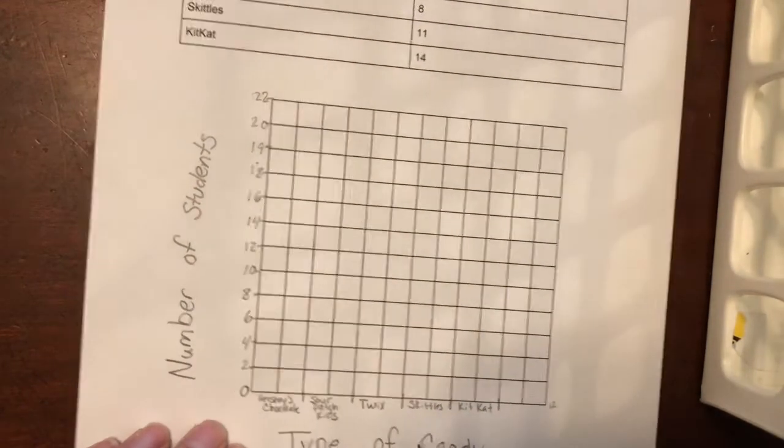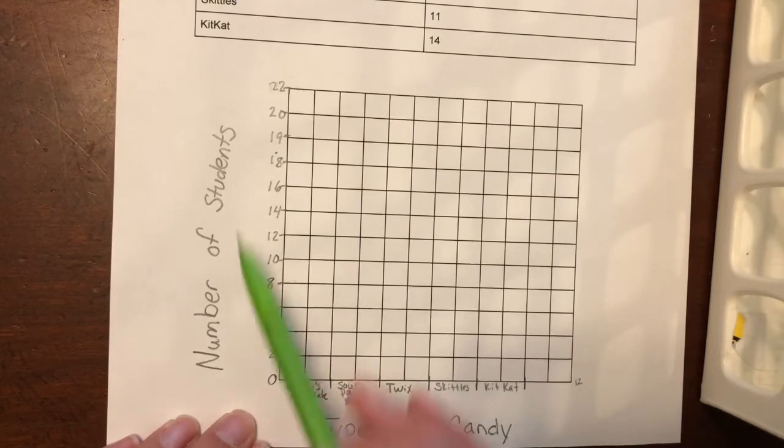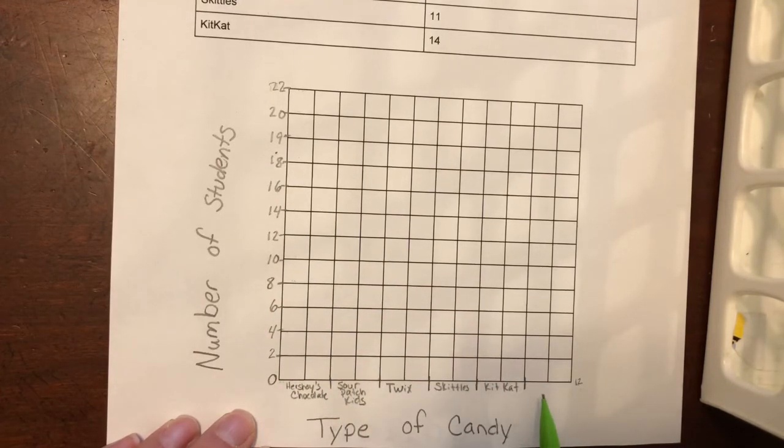Okay, so your labels should be descriptive of what you're putting on each axis. So we've got our scale determined, we've got our axes labeled. The last thing we need to do before we're ready to start graphing is to get a graph title. So our graph needs a title.